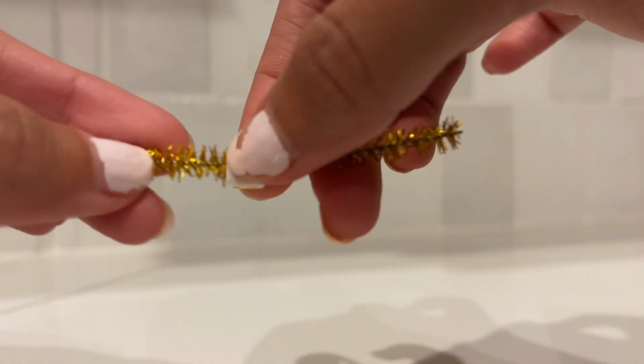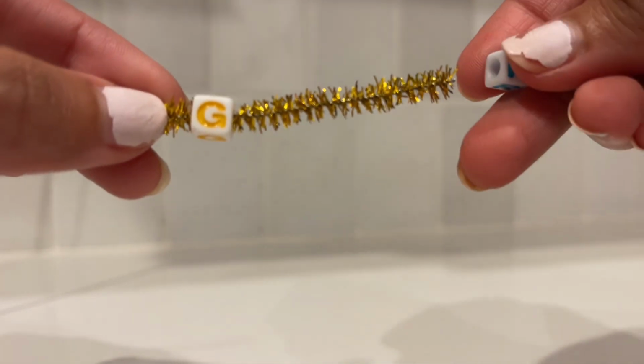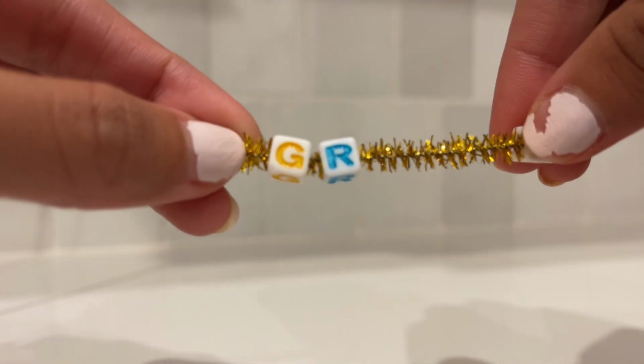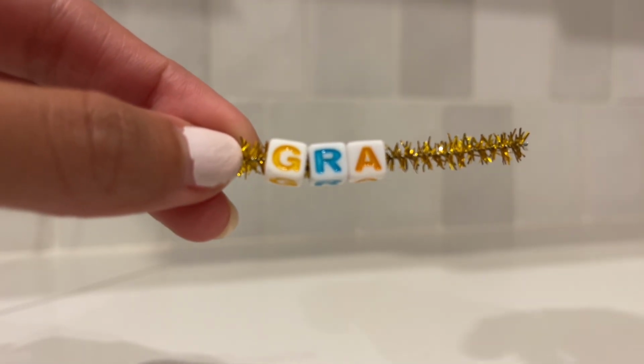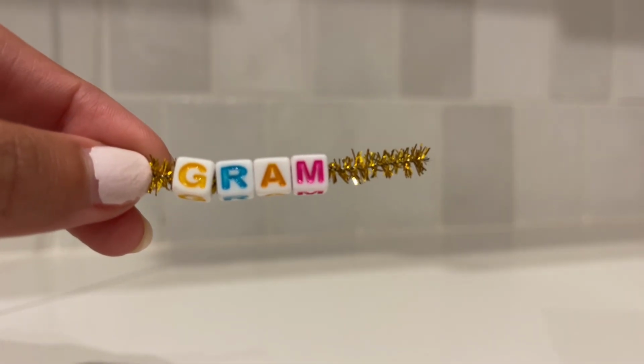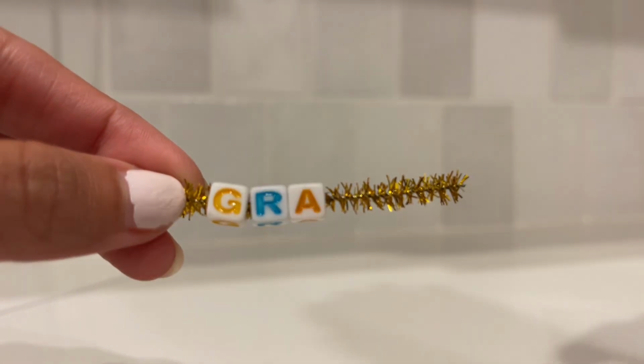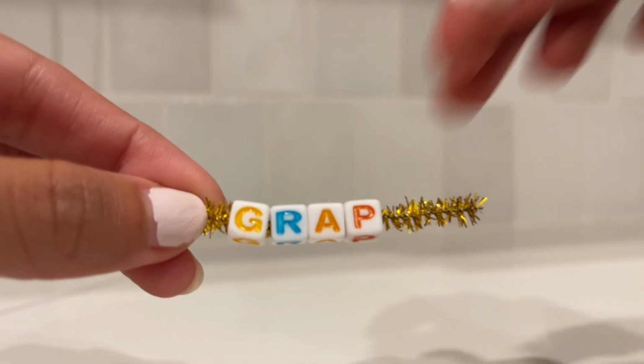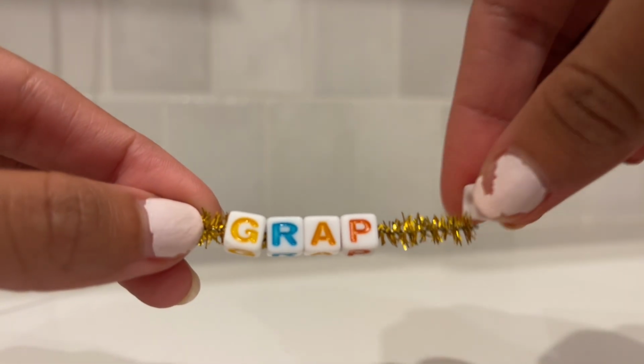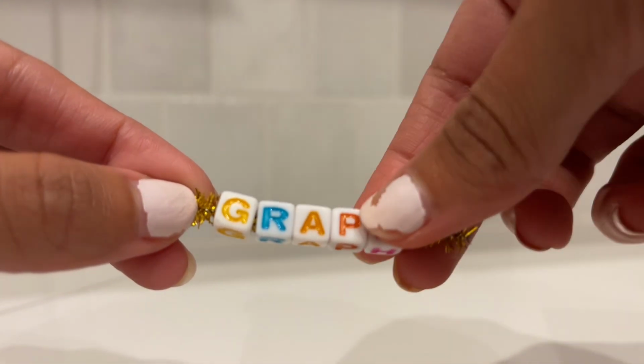To close out our lesson, we're going to go over some suffixes. The first one is gram, which means a record or picture. An example is an ECG, an electrocardiogram, which is a record of the heart's electrical activity. We take out the M and add PH. We have graph, which means an instrument used to record. An example is an electroencephalograph, which is a device that records electrical activity in the brain.